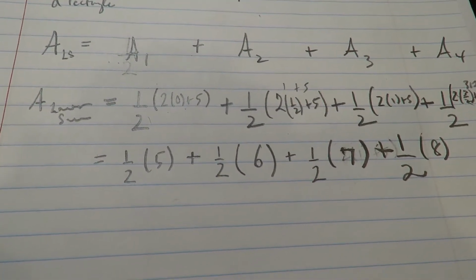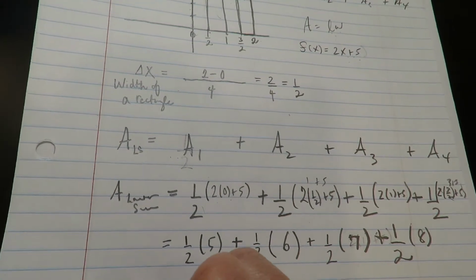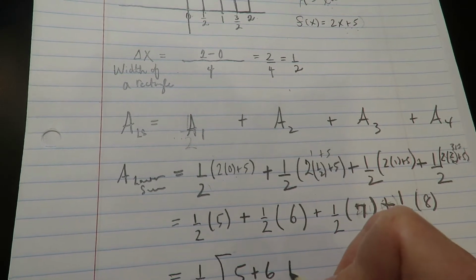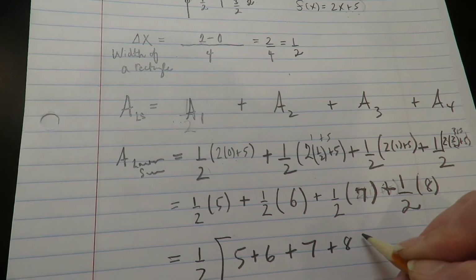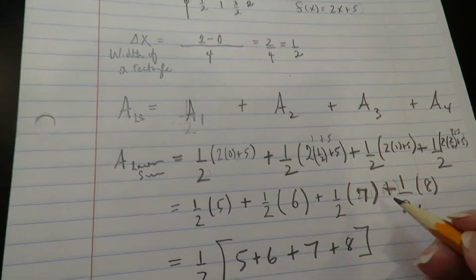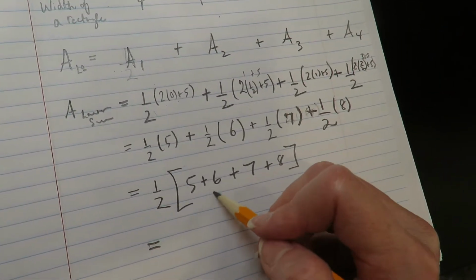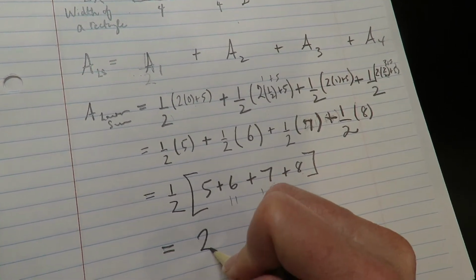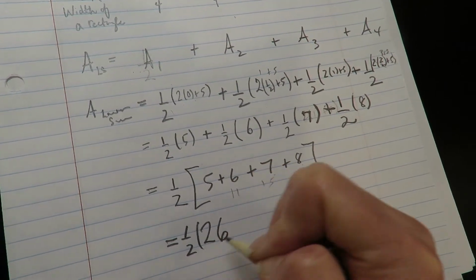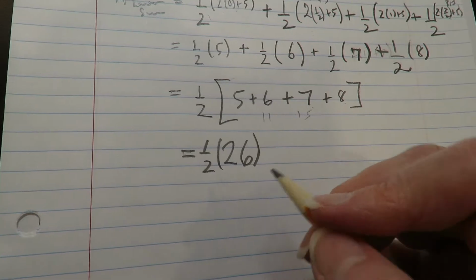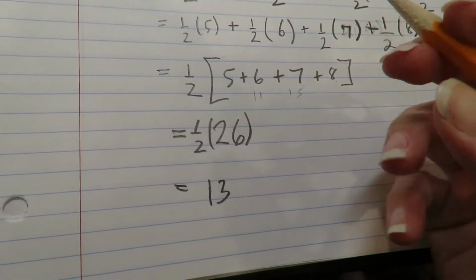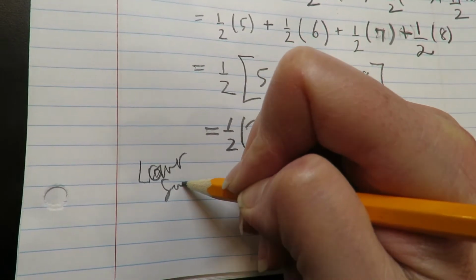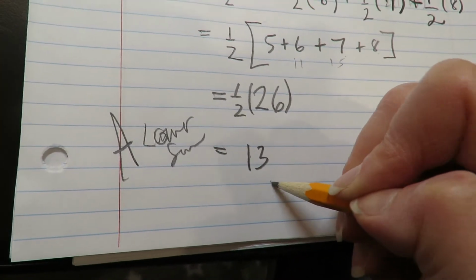Alright, now this is just me. This doesn't have to be you. I like to factor out my widths because they're always all the same. And that would give me this. So let's see, what do we got here? We have 11 plus 15, so that's 26. And we need to multiply that by 1/2. That would be 13. Alright, so that means that the area of the lower sum is 13.